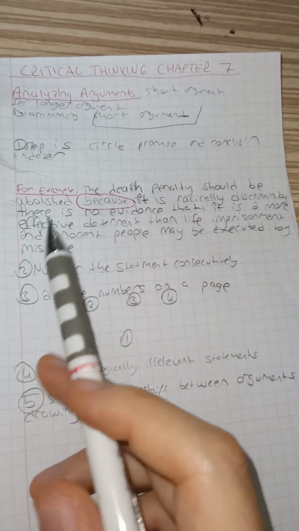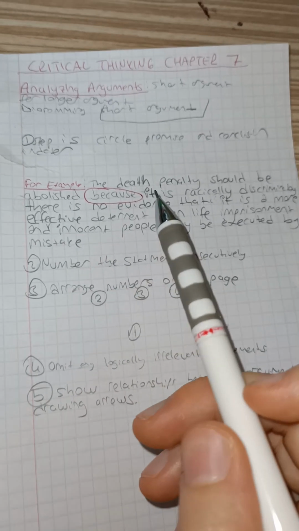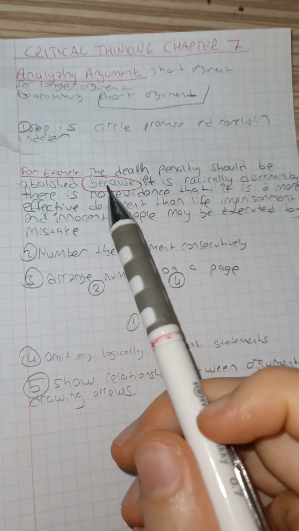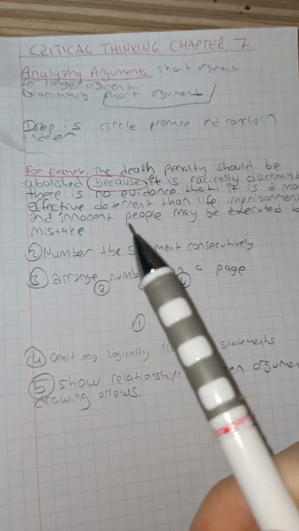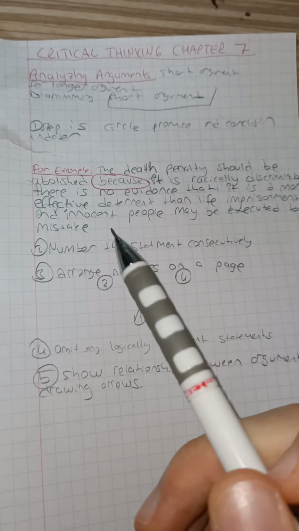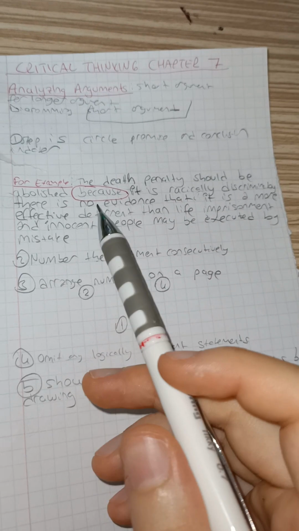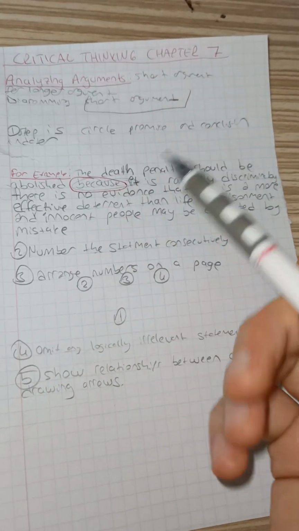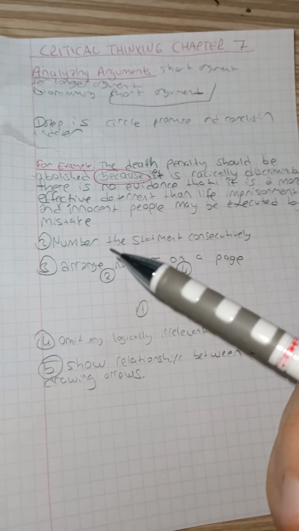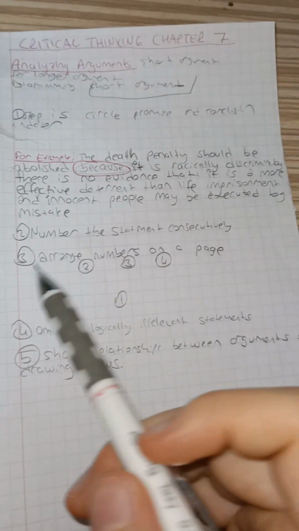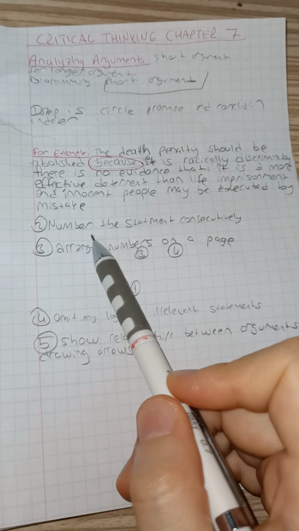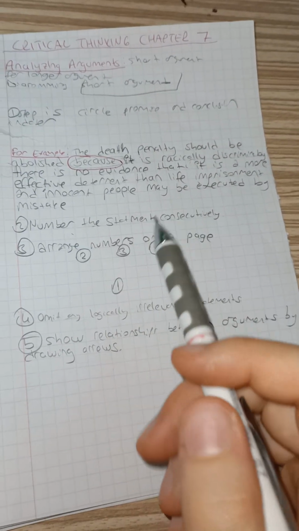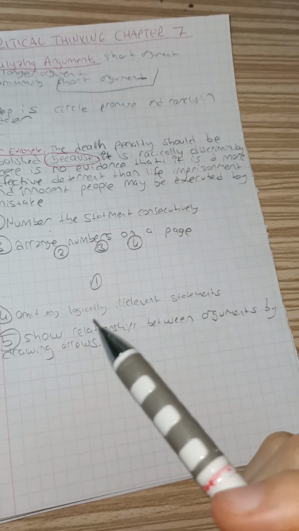As we see in this paragraph, we read it through and then circle any premise or conclusion indicator. In this sentence, we just have "because" as a premise indicator. In the second step, we number the statements consecutively as they appear in the argument.